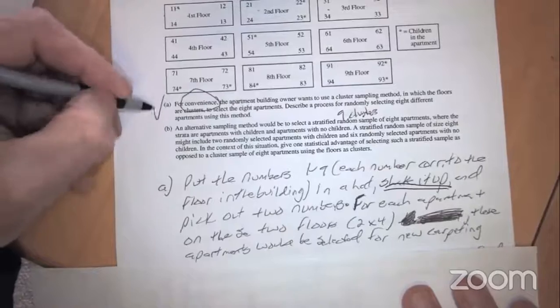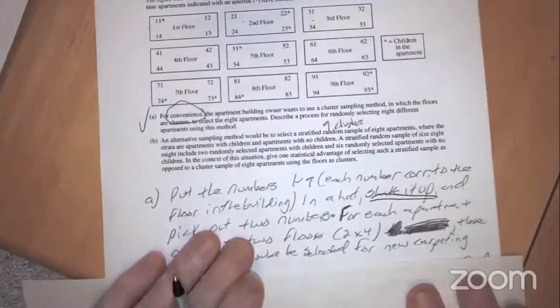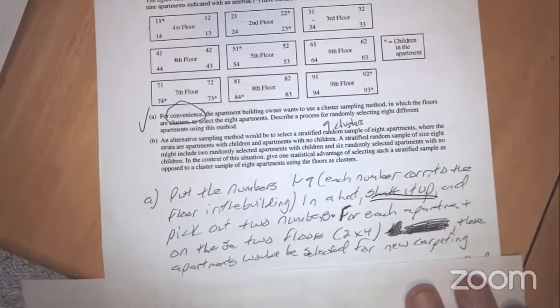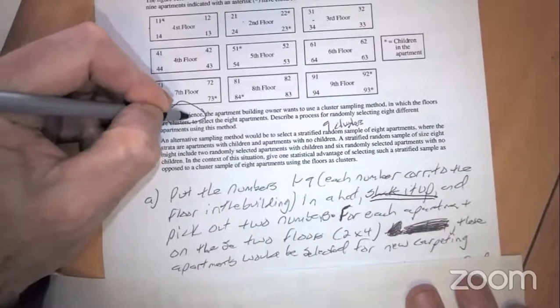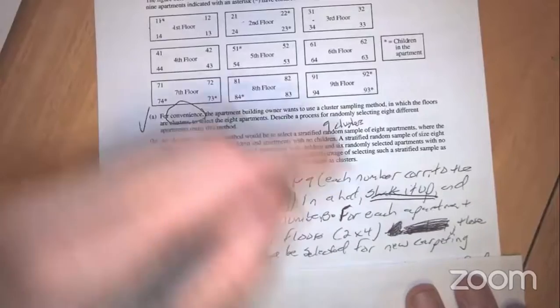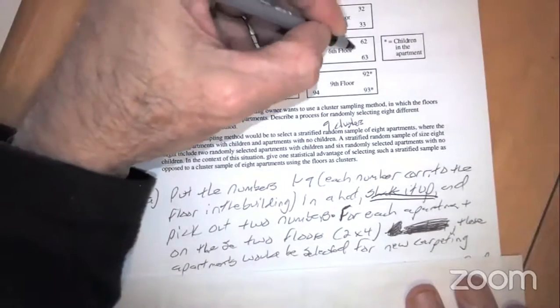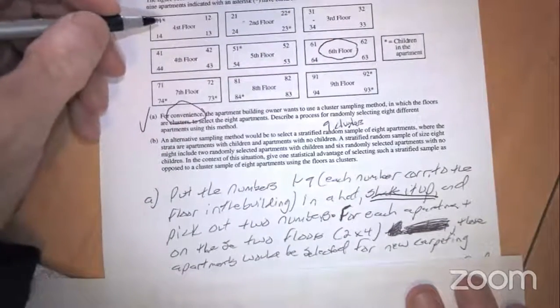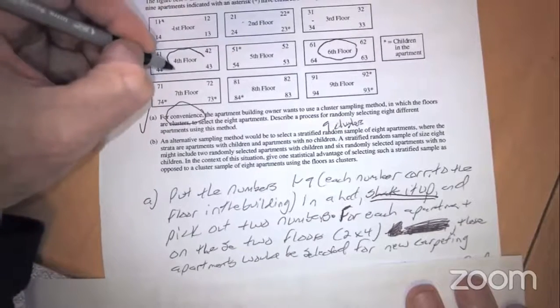I think I've answered the question, but I'm not really sure I like that method a whole lot. I circled the word convenience, and I said to myself, could I randomly pick the 6th floor and the 4th floor here?